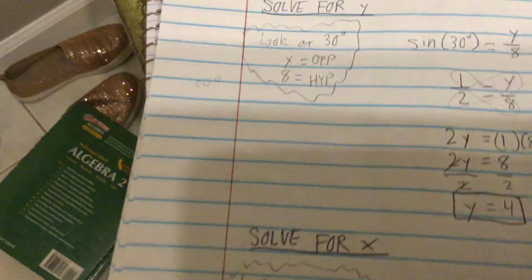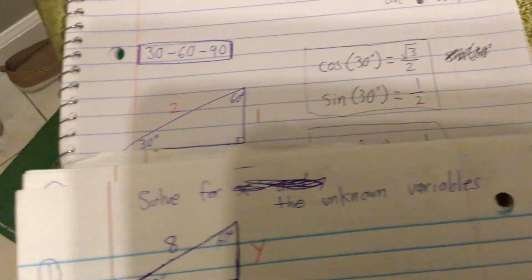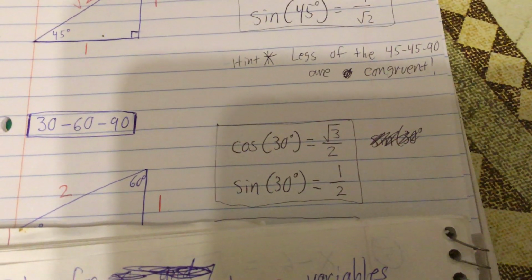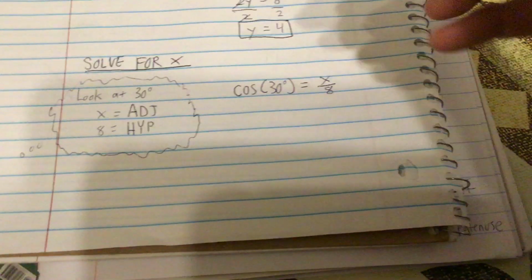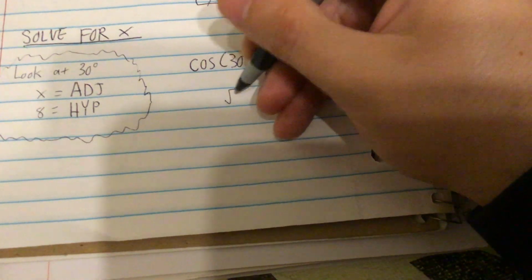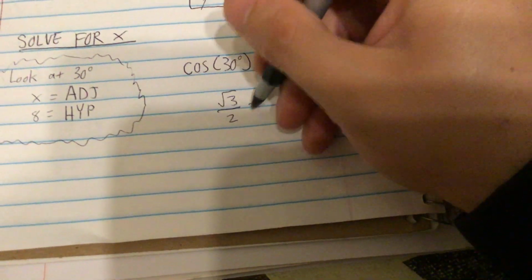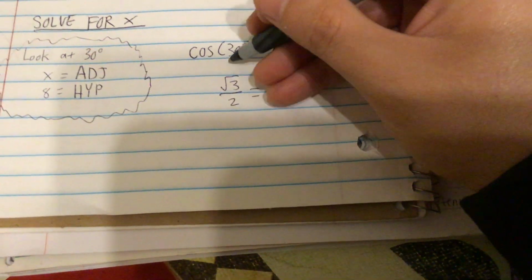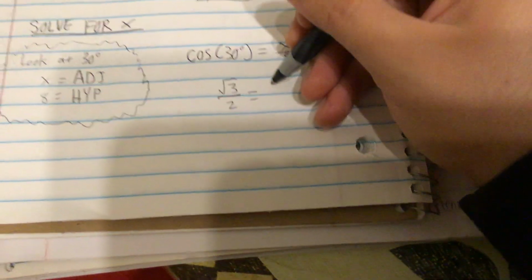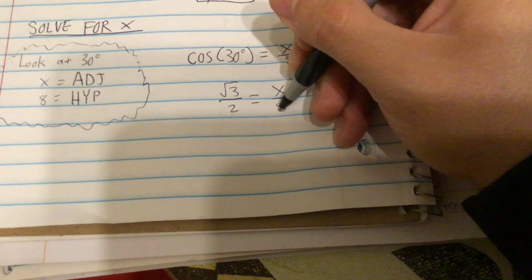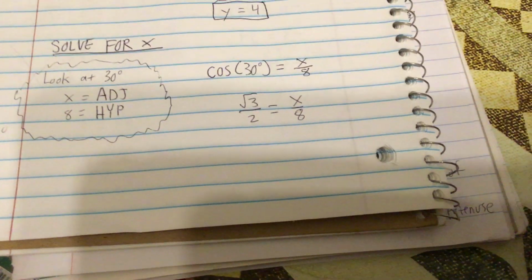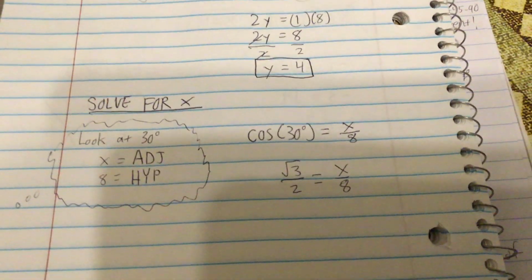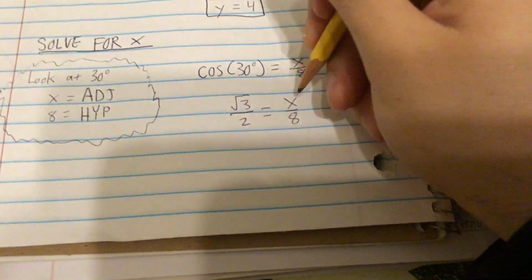Therefore, I'm going to look at my cosine of 30 degrees formula. The cosine of 30 degrees is radical 3 over 2. So now I'm going to plug in radical 3 over 2 for my cosine ratio. Cosine of 30 degrees is proportional to x over 8. Now I'm going to cross multiply.